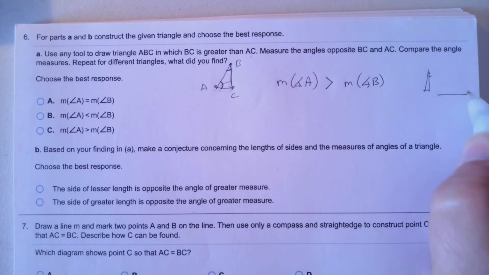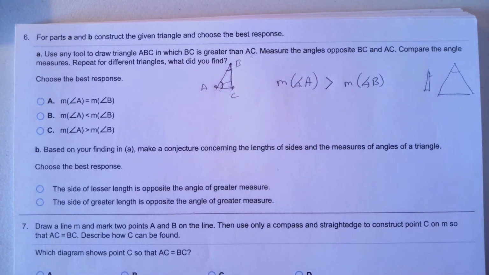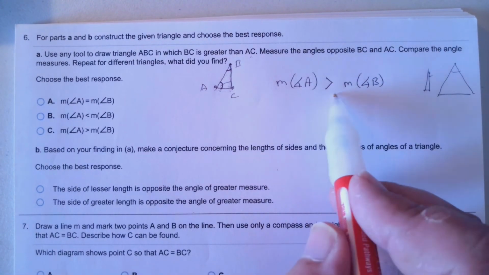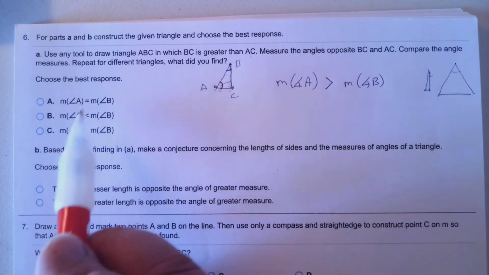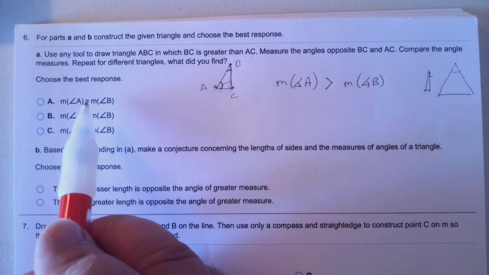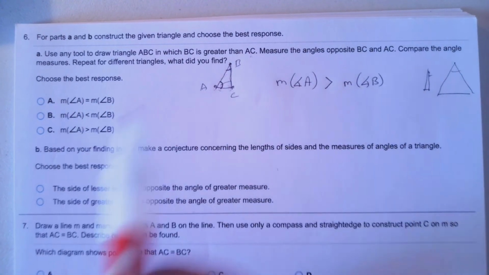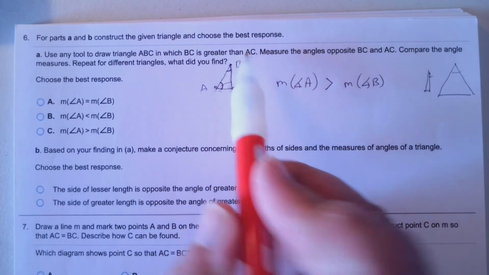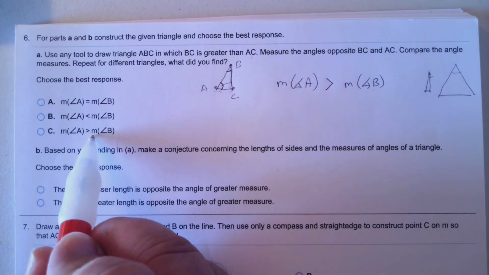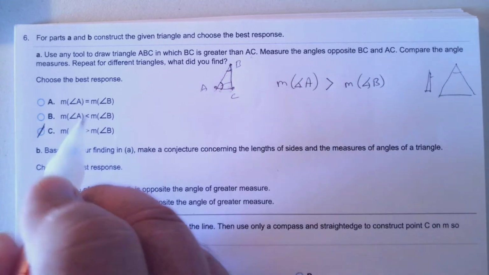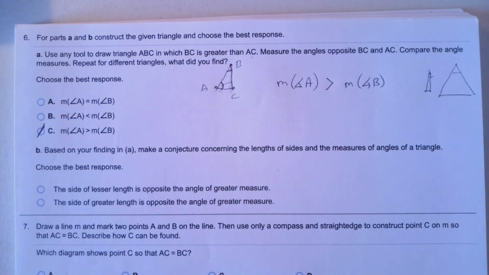If I had a length that long, it has to have a bigger angle to open it. So we know the measure of angle A is bigger than angle B. They're not equal, because if they were equal, that wouldn't satisfy BC being bigger than AC. So the first one is C. Measure of angle A is bigger than measure of angle B.